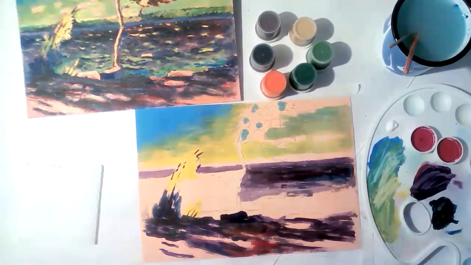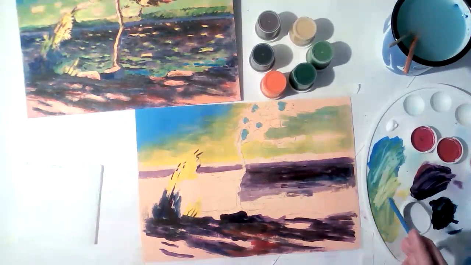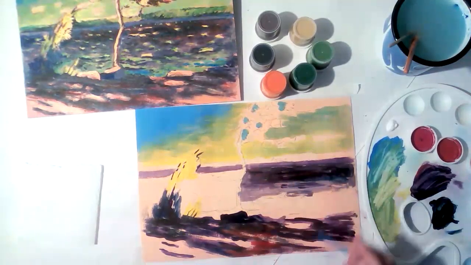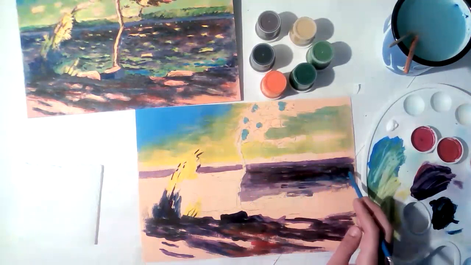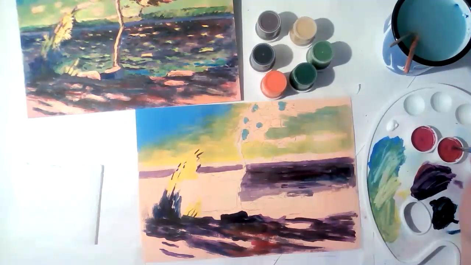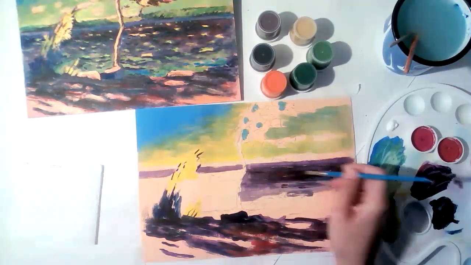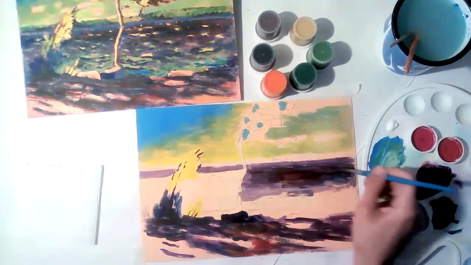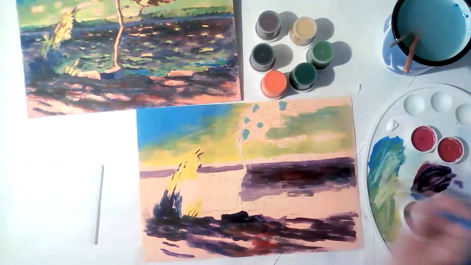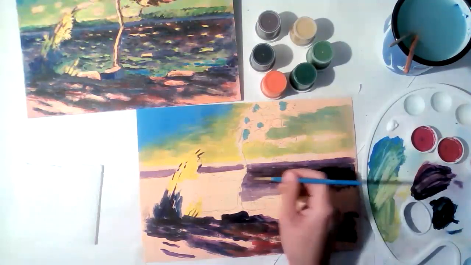Evie, sorry, I missed what colour you used on that corner of water. The dark bit? I'm using pretty much the same mix I had here at the bottom, this dark purple. I see there's also a bit more reddish in there. So it's a dark purple, reddish.